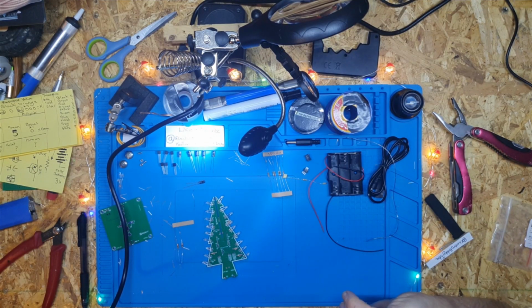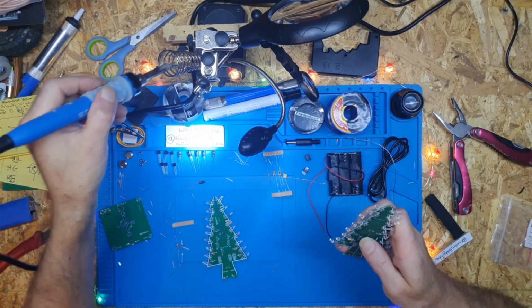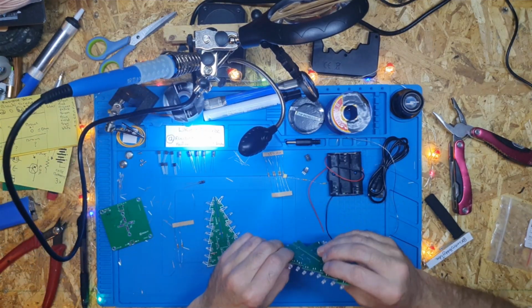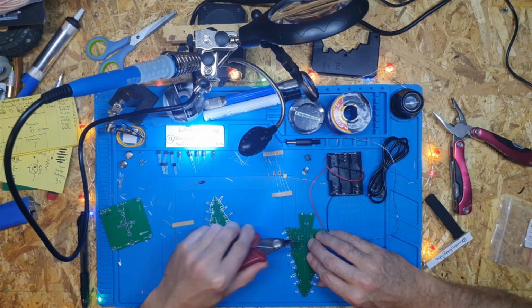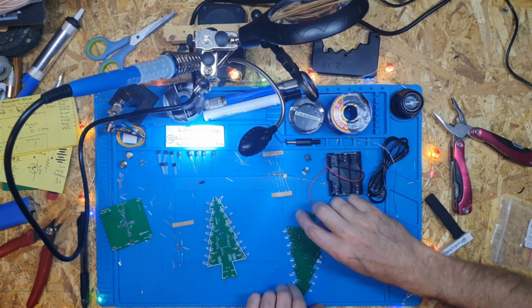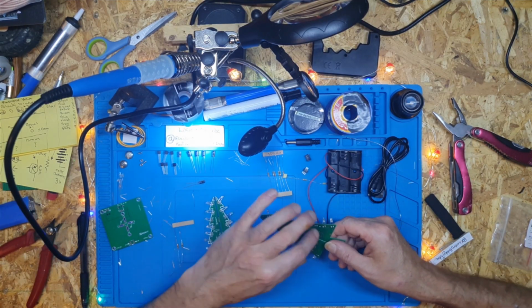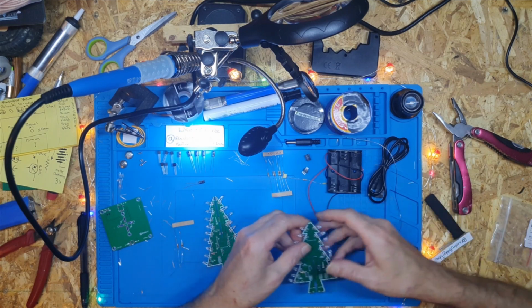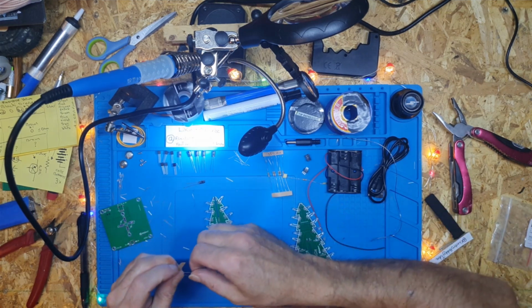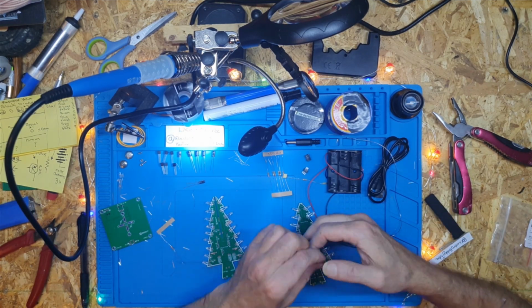See if I can get it now. There we go. You've got to be careful doing that, because if you force while you're heating, you can actually push the opposite side of the through hole solder joint, the actual ring on the PCB. I've seen it happen before. Wasn't me, but here we go.